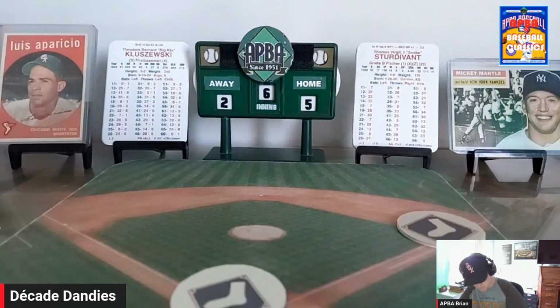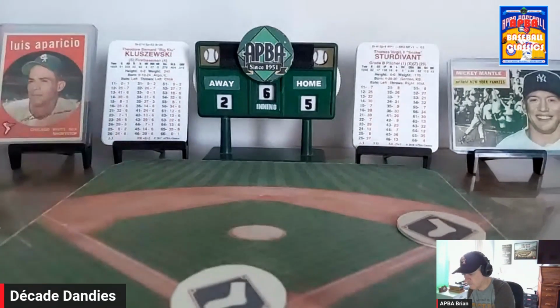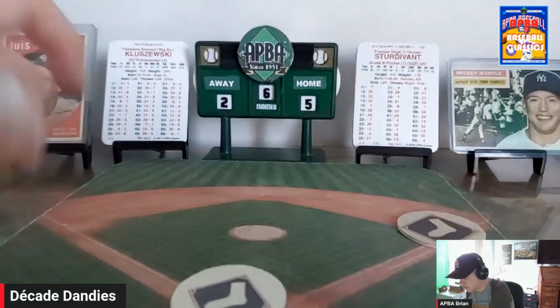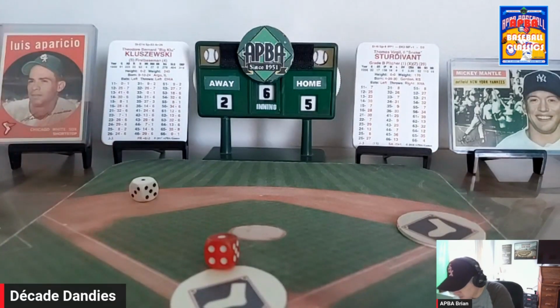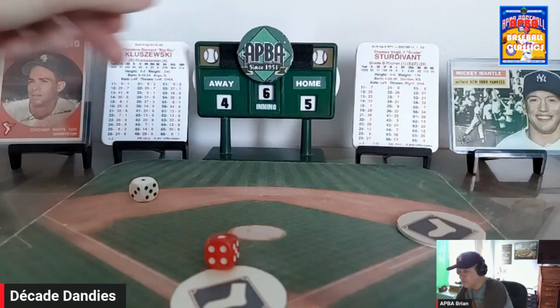Here's Ted Kluszewski. And a pitch to Big Klu, a long drive by Kluszewski. 1-1 is a ball that might be, it could be, it is out of here. A 2-run home run by Ted Kluszewski, driving home Fox before him, and the White Sox pull within 1.